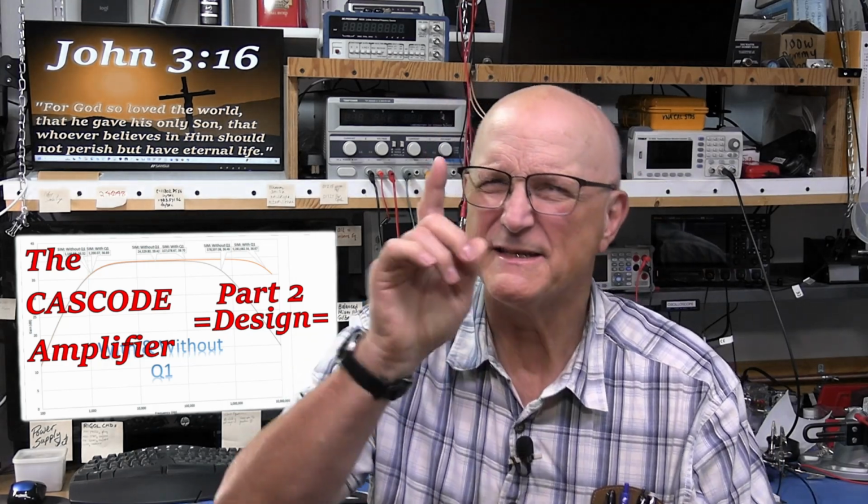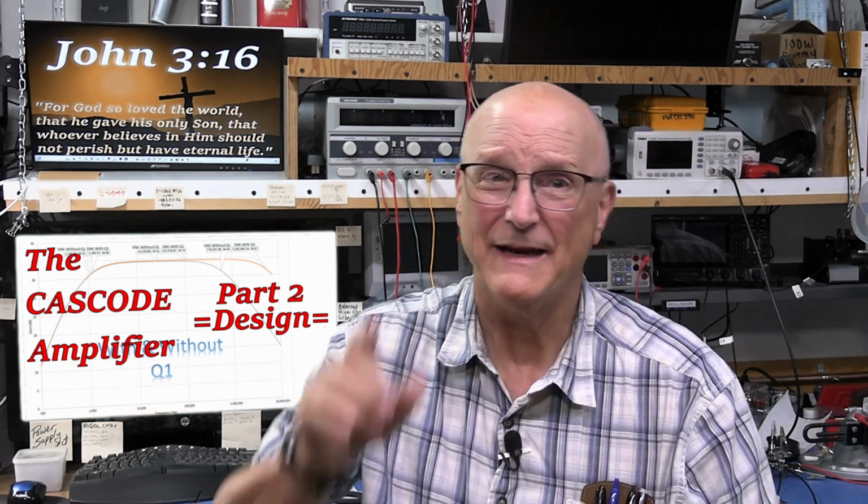Well, it is an amazing thing, this CASCODE amplifier. By just adding a single additional transistor to the circuit, we can push the high-end frequency response out a whole lot. And now you know how to design one and why they work like they do.